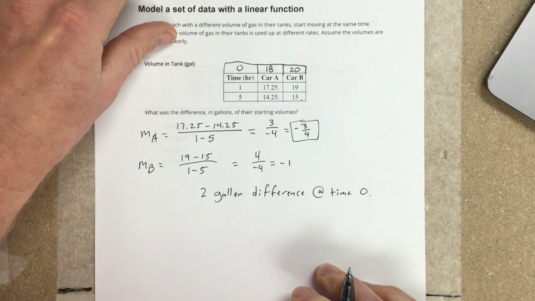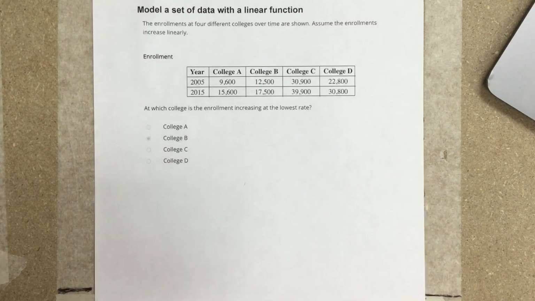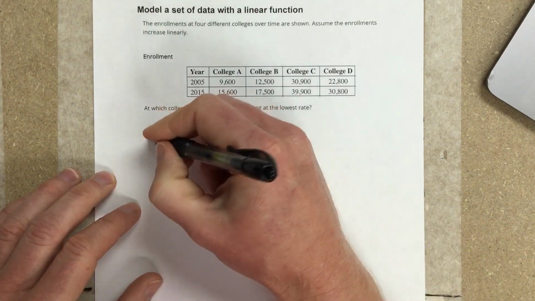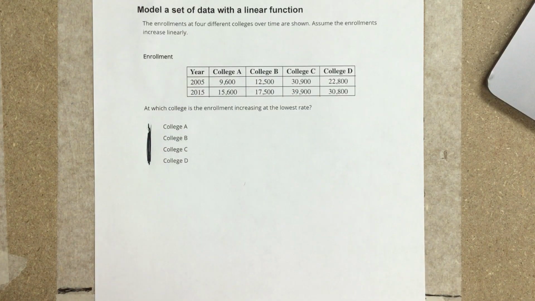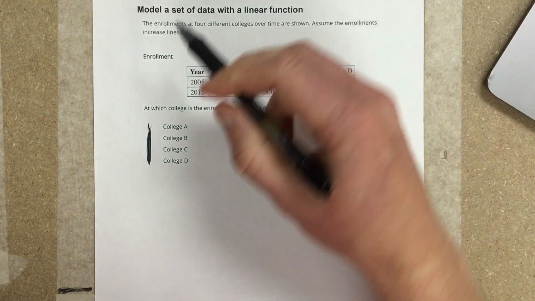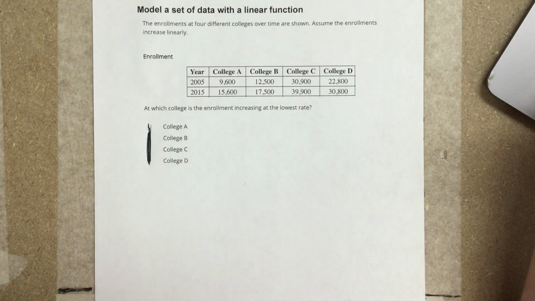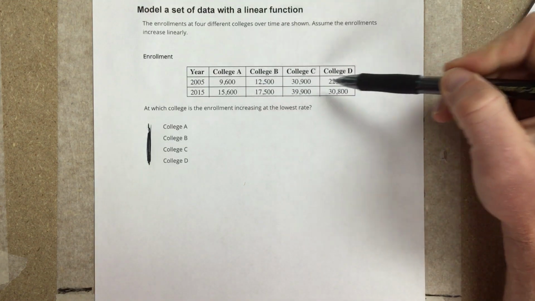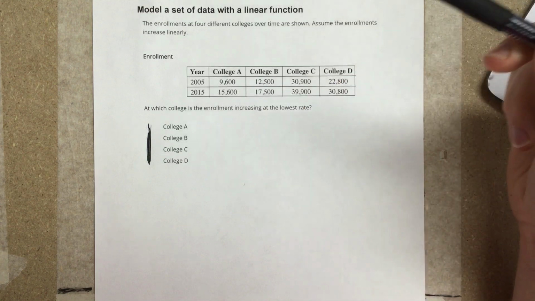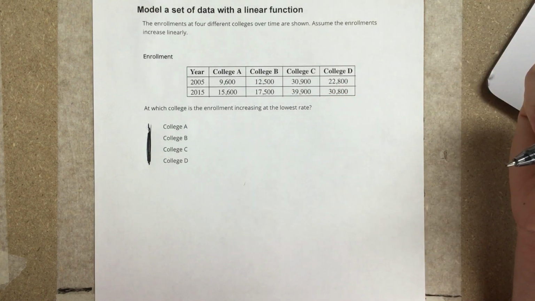Let's try a second problem. It says the enrollments at 4 different colleges over time are shown. Assume the enrollments increase linearly, and then they show you the enrollment for each college, 2005 to 2015. At which college is the enrollment increasing at the lowest rate?